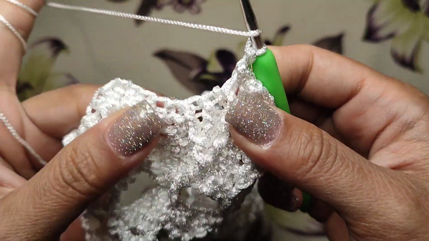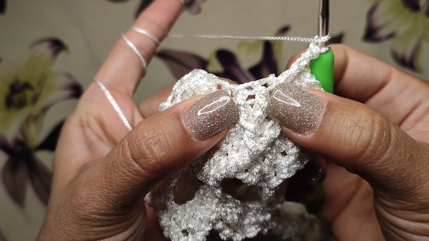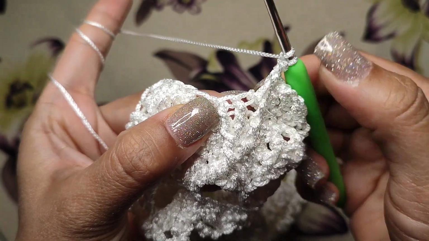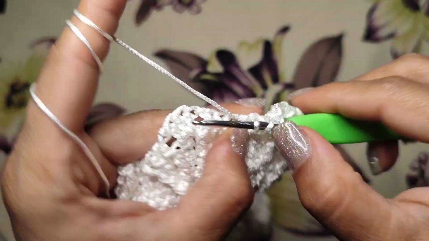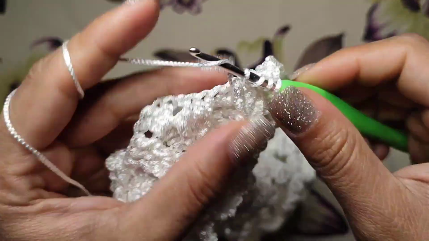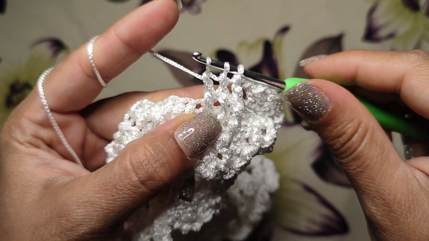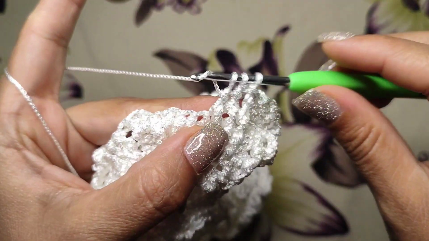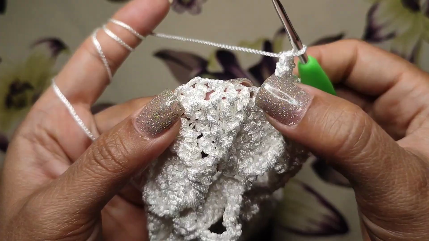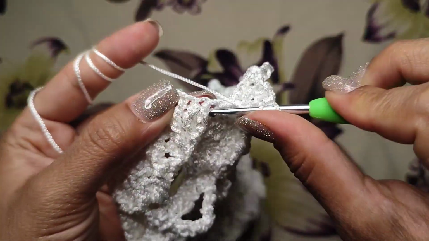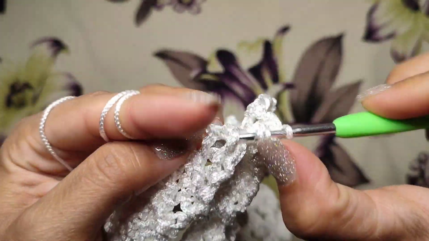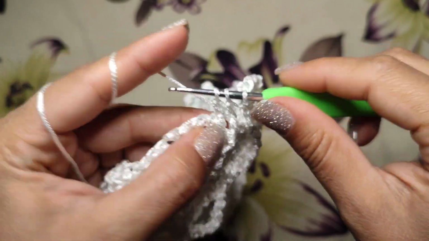Now we want to decrease around to this front post double crochet, so we make a front post double crochet cluster, 1, 2, and a cluster, another cluster into 2 next, 1 and 2 front post double crochet cluster.